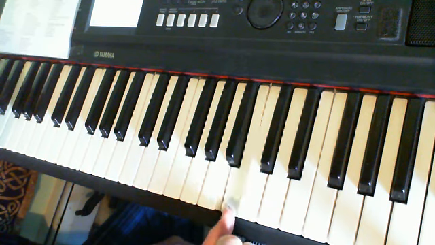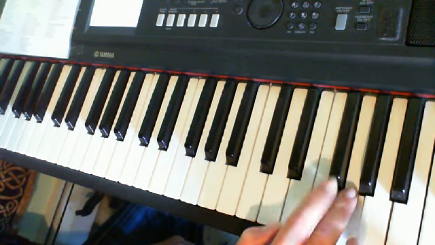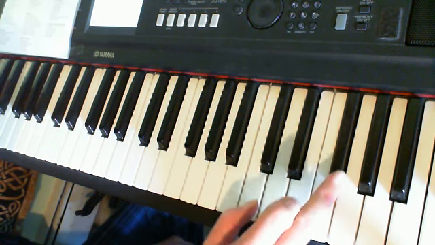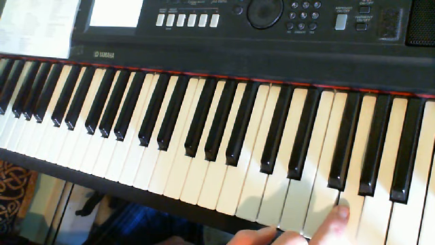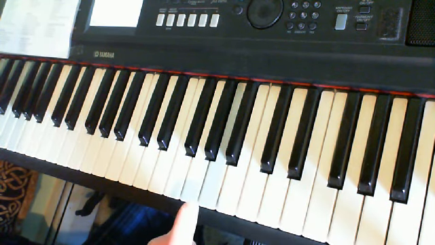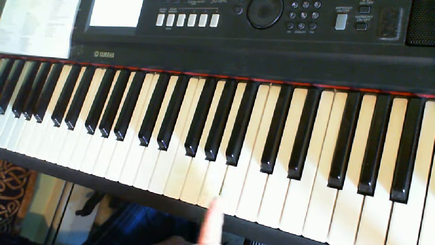G, A, B, C, D, E, F sharp, G. And we wouldn't call this G flat, because then you'd have 2 Gs. You'd have a G flat and a G. We want 1 note in every scale that starts with one of the letters.